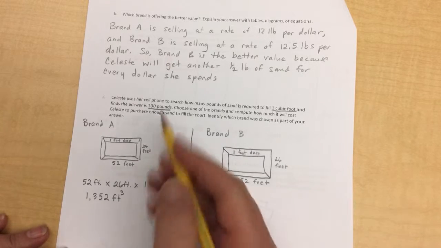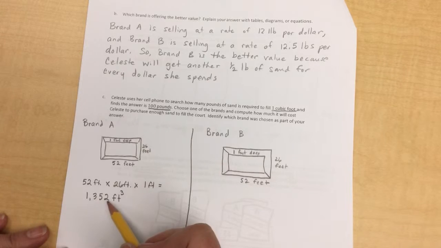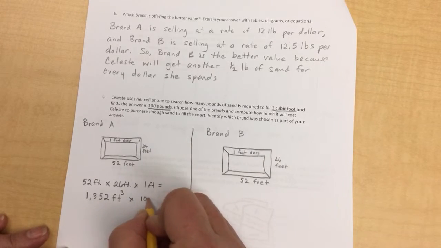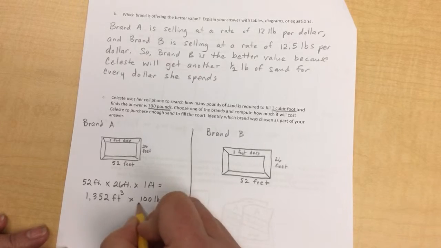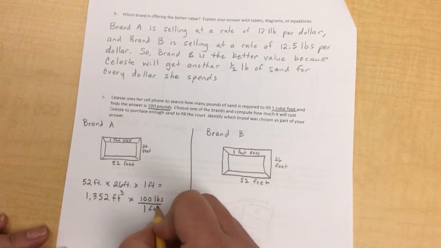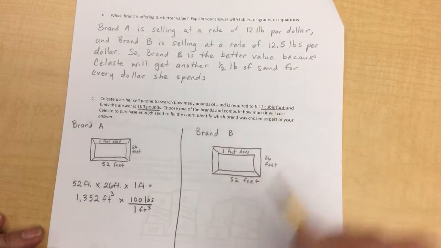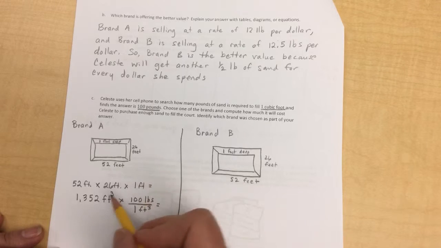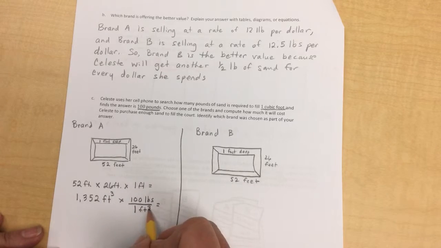And then we need to multiply that amount times 100 pounds for every 1 cubic foot up there. So we can do some cross canceling here. So we've got a 1 foot there, and we've got our 1 cubic foot.